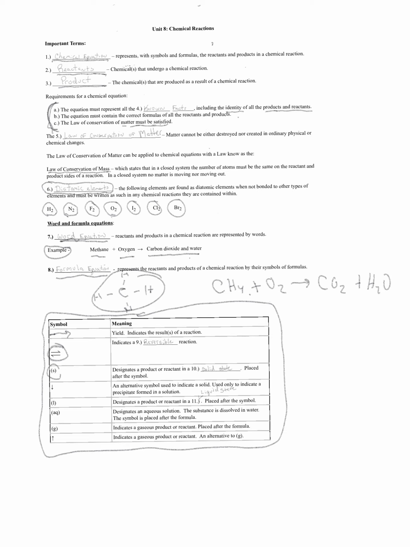And then the S, this tells you that the product or the reactants are in a solid state. And then an arrow going down, this is an alternate symbol used to indicate a solid, used only to indicate a precipitate formed in a solution.